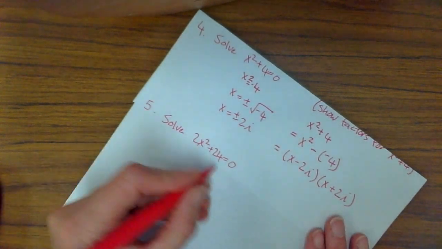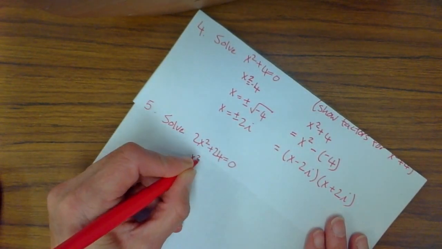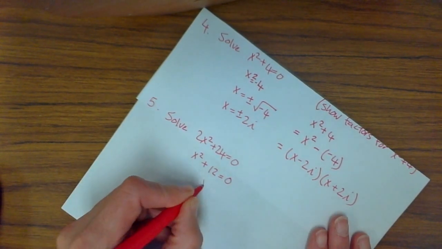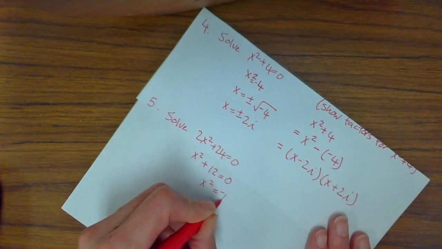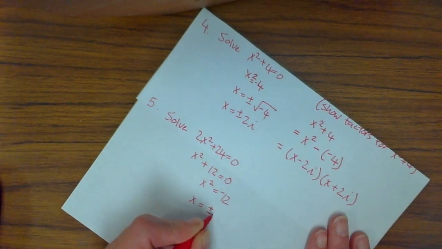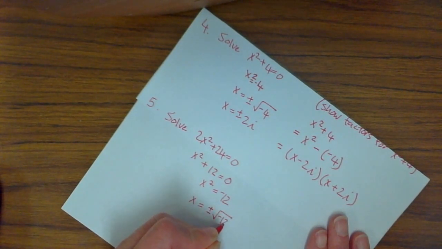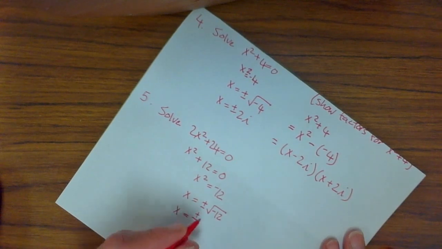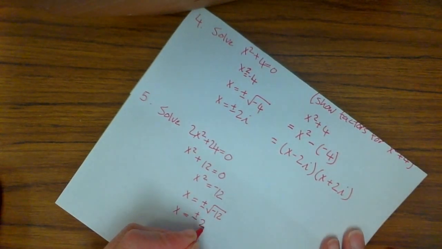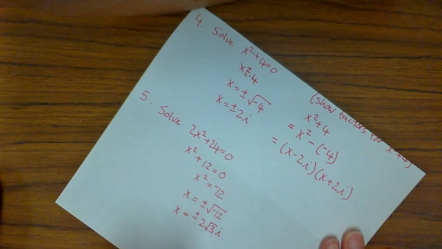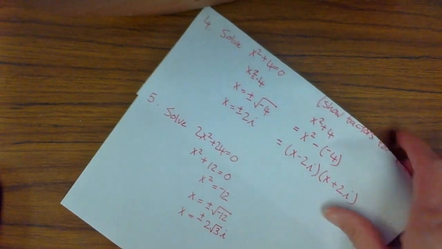Okay, number 5, let's solve this. Well, right away, I can just divide by 2. I don't need to work with these big numbers if I can make them smaller. So x squared equals negative 12. Take the square roots of both sides. Don't forget the plus minus. So it's the square root of negative 12. So x is plus and minus, 12 is 4 times 3, and 4 is a perfect square. So that's the same as 2 root 3. How do I take care of the negative under the square root? I pluck out an i, make an i.